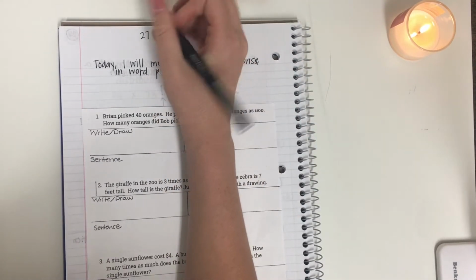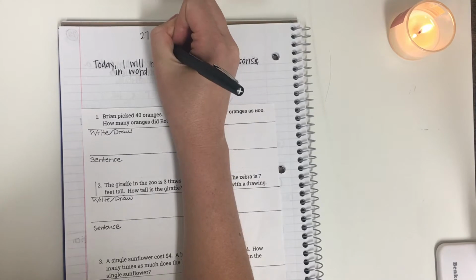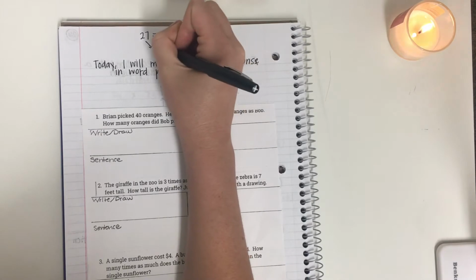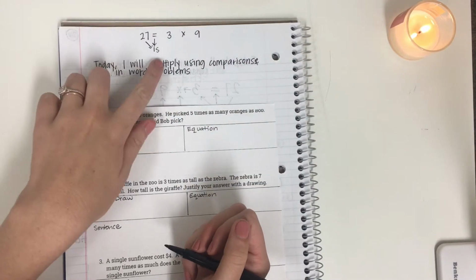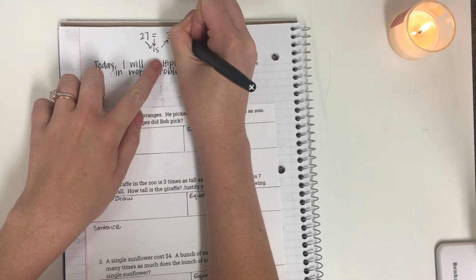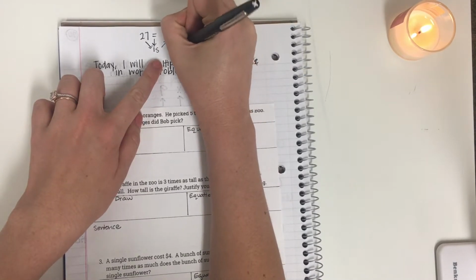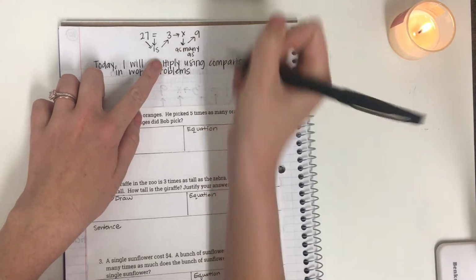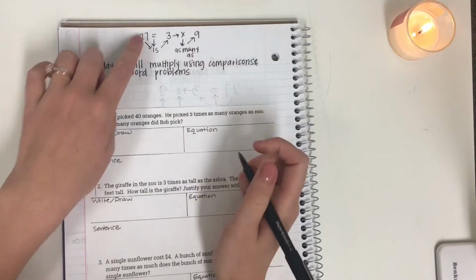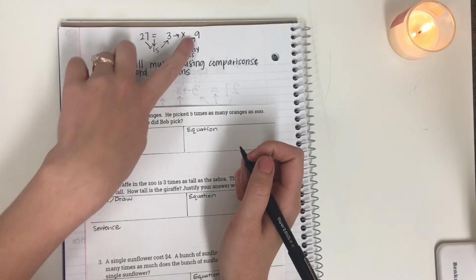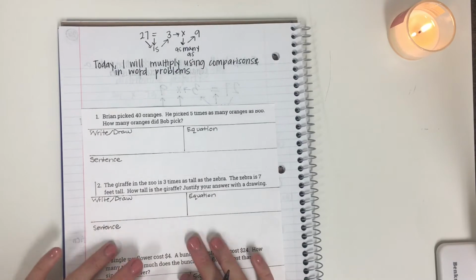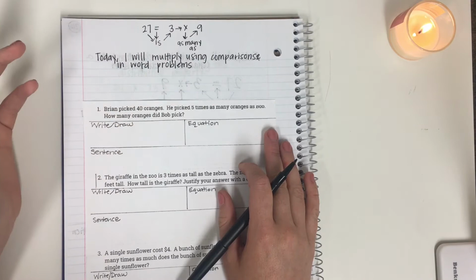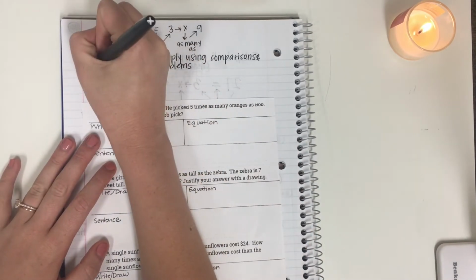And let's do our arrows. So 27 is 3 times as many as 9. So remember, it's just kind of like a little zigzag. 27 is 3 times as many as 9. Okay? So here are the steps that we can do to tackle more of a word problem using this comparison format. So let's write our steps.